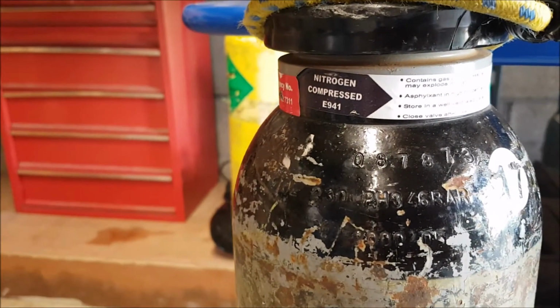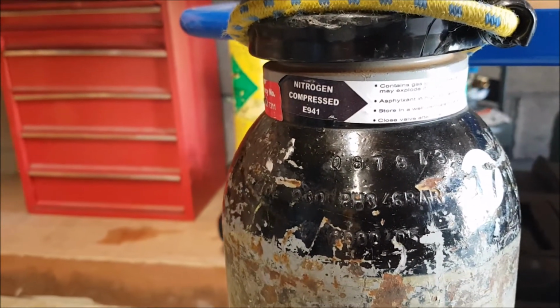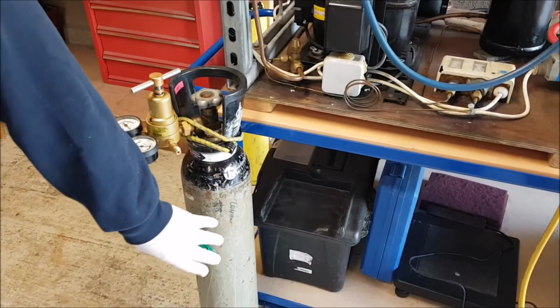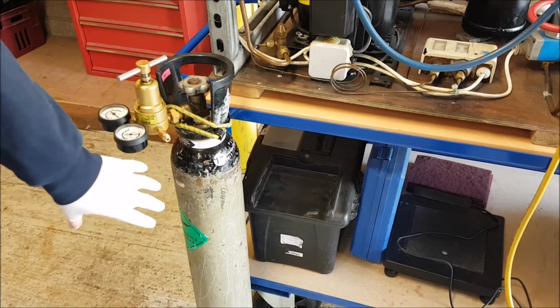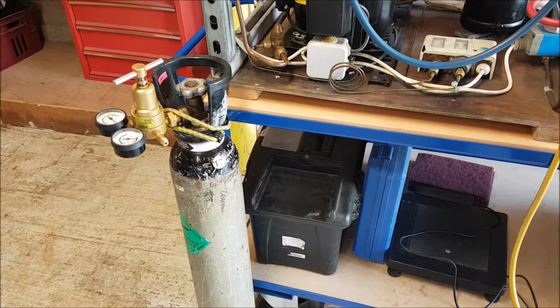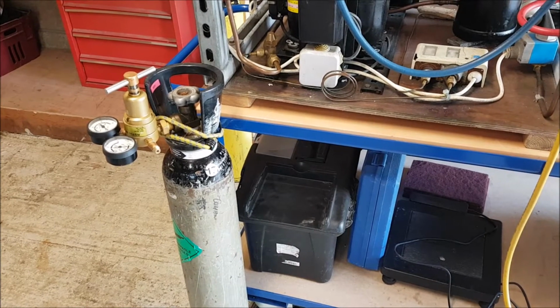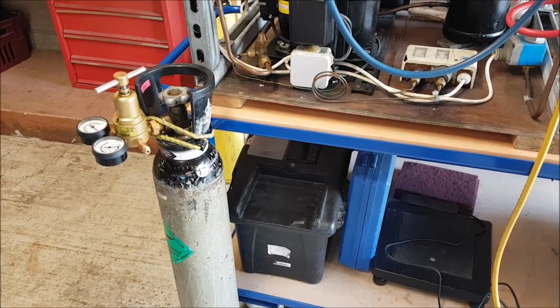I know it has a black cap, but in addition to this label on the bottle, I'd like to see a label that says oxygen-free nitrogen. It's very important that we remember the words oxygen free. So please check with your supplier that the nitrogen bottle that you are buying is oxygen-free nitrogen.